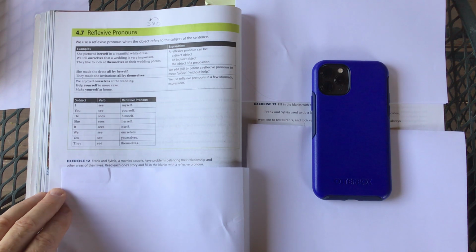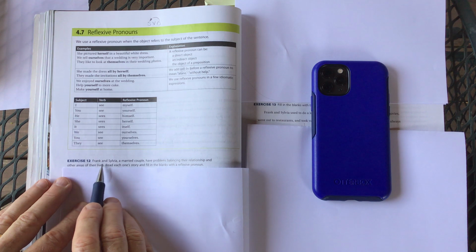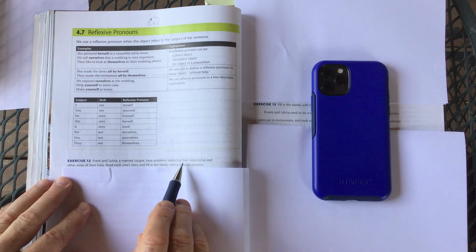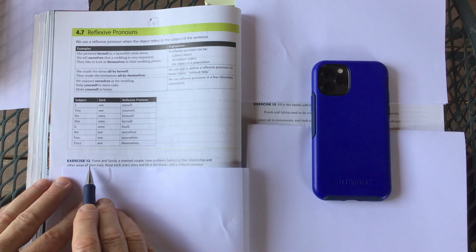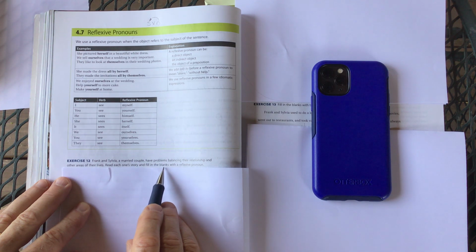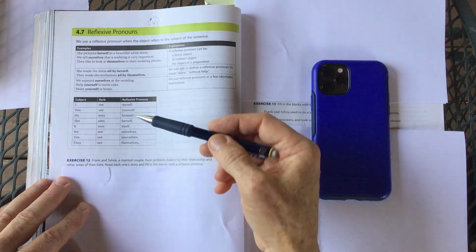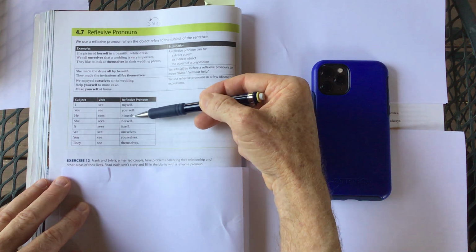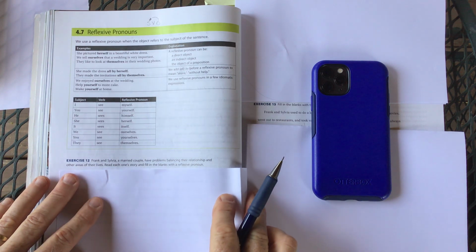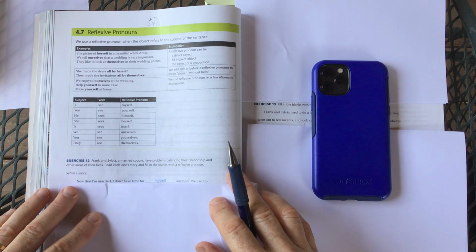There are 2 exercises that go with this lesson. Exercise 12 says, Frank and Sylvia, a married couple, have problems balancing their relationship and other areas of their lives. Read each one's story and fill in the blanks with a reflexive pronoun. So you know that you're going to be using one of these pronouns that end in self or selves, which makes it reflexive. I covered this because I have all the answers here. All right, Sylvia's story.